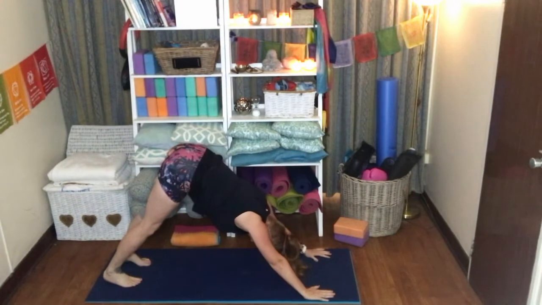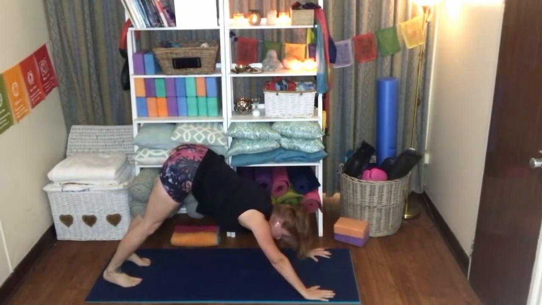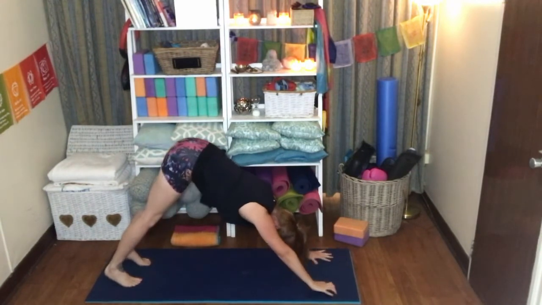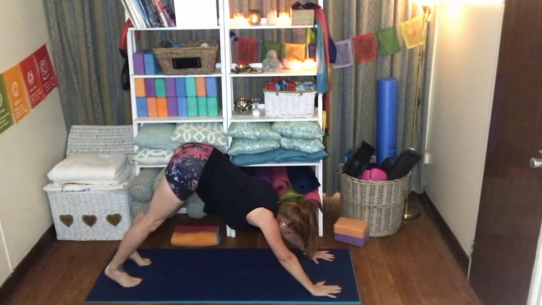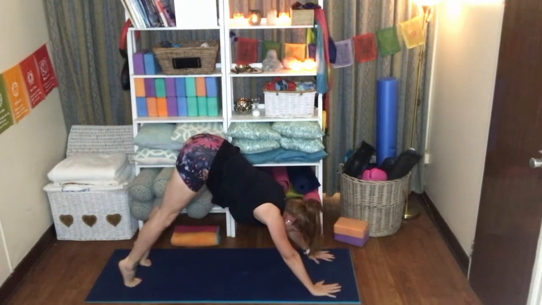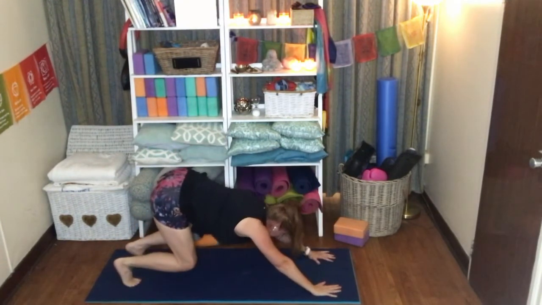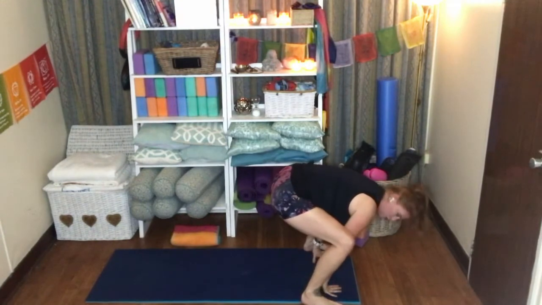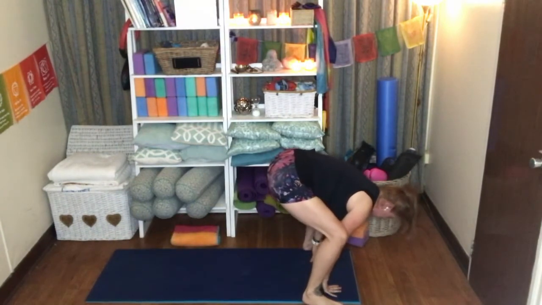And now we're going to come up onto the toes and jump the feet to either side of the hands. You don't have to do this. You can walk the feet up to either side of the hands if you do want to jump. Look where you're going. Come up onto your toes. Bend your knees. And land with your feet either side of those hands.